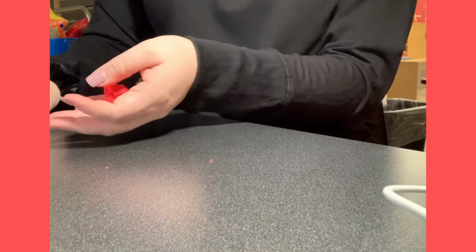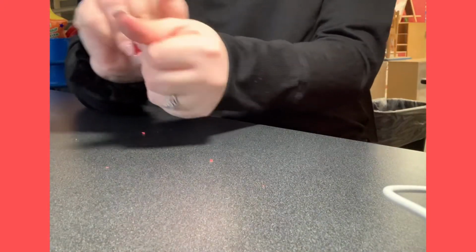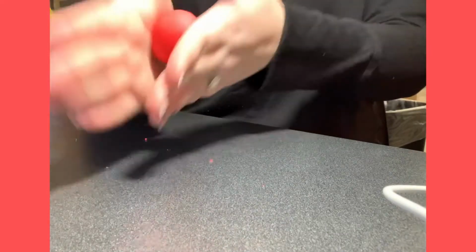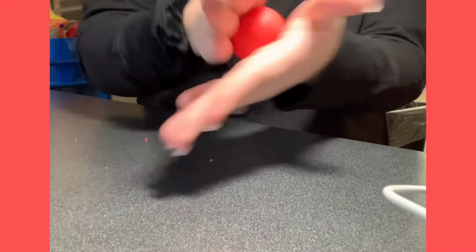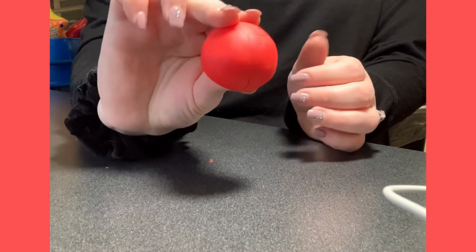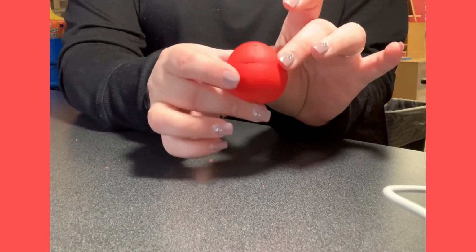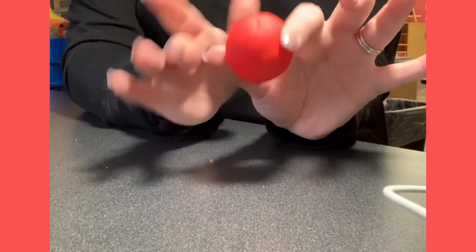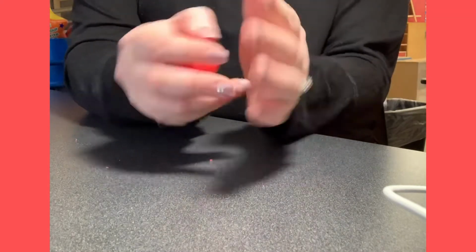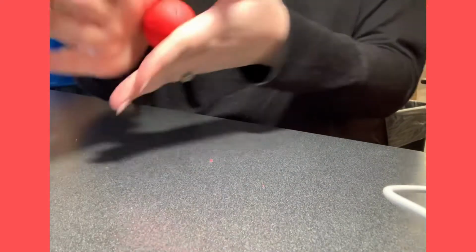So let's try to make a circle, which should be super easy. We're just going to take our Play-Doh and roll it up in a ball. And sooner or later we'll learn about 3D shapes, and you'll get to learn what this shape is. It's like a ball. That's called a sphere. We'll learn about that soon. But for right now, we're going to make a circle.